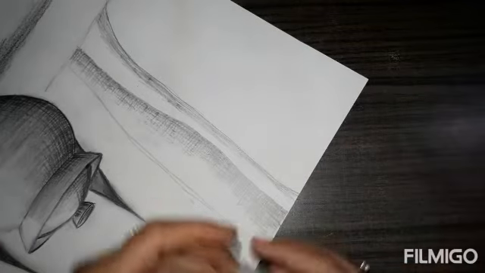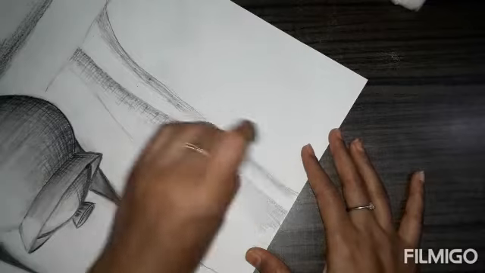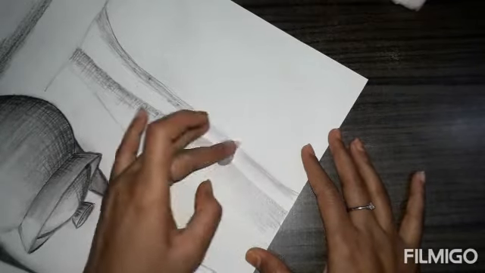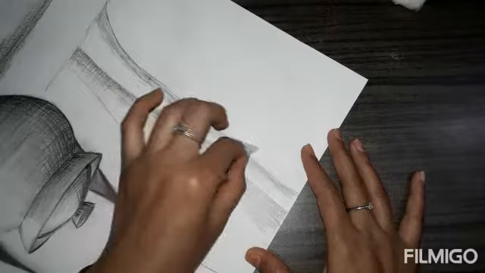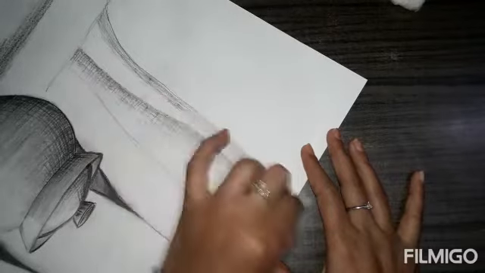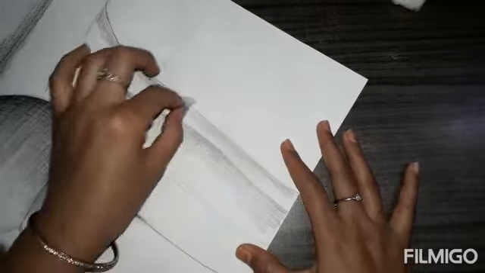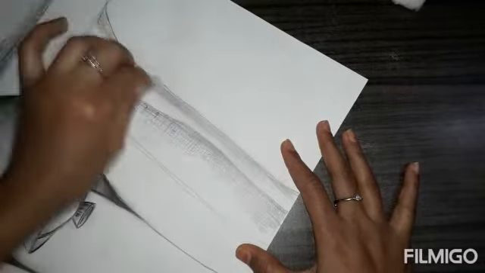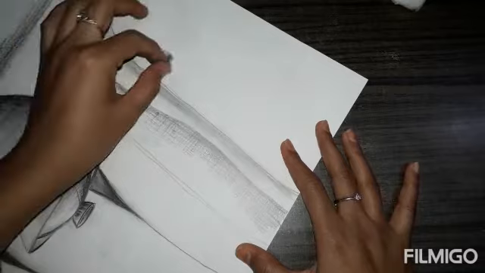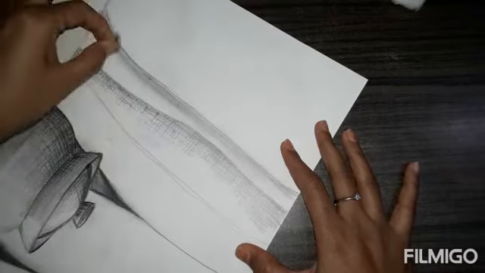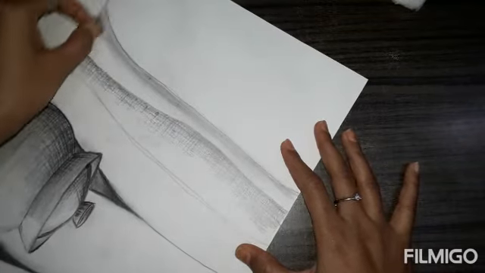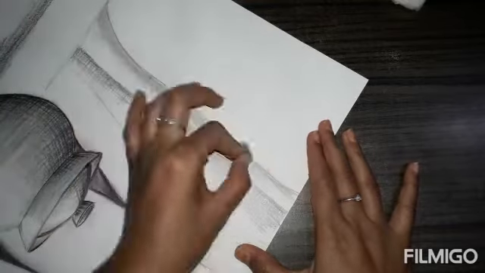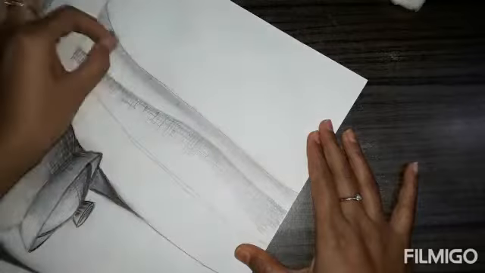Okay, now what you have to do is keep a cotton with you and rub it. You can rub here a little bit harder so that the strokes can be removed. The individual strokes should not be seen.